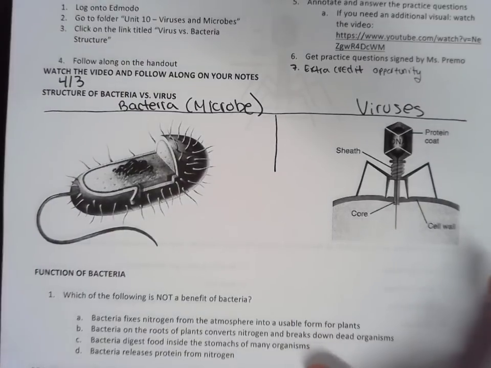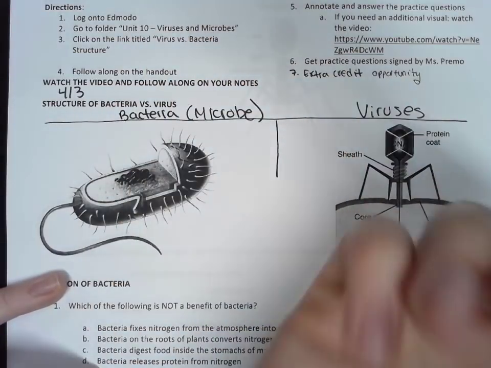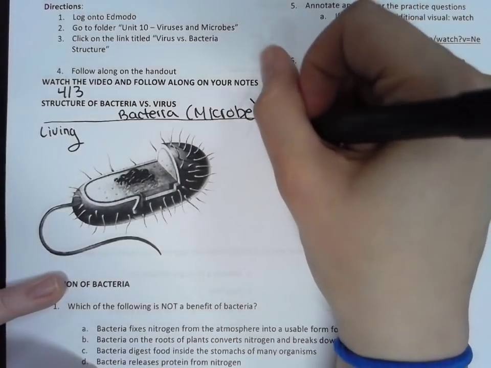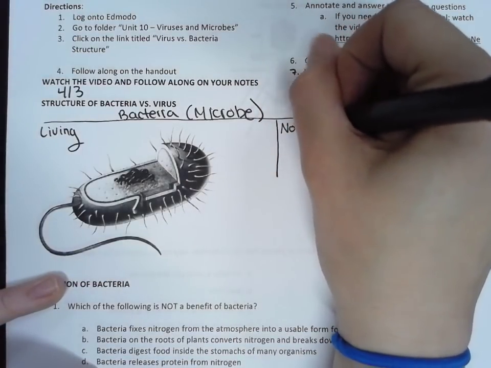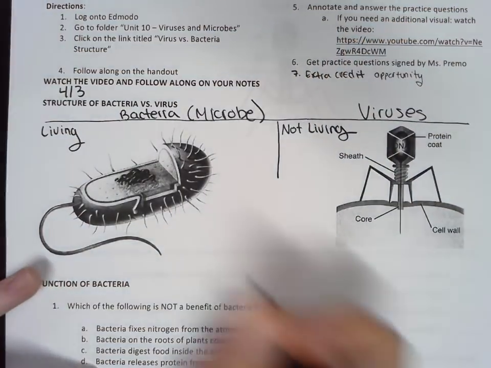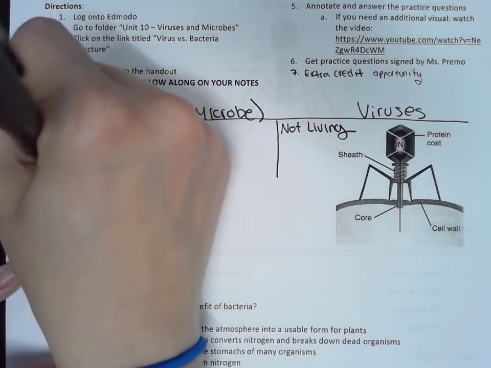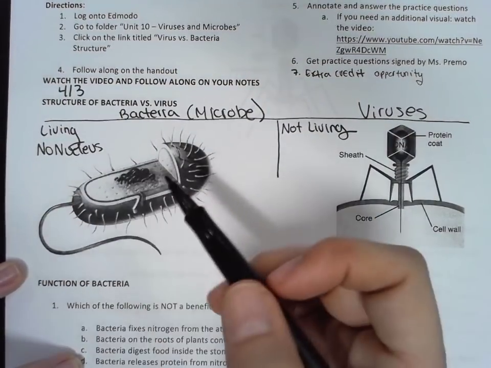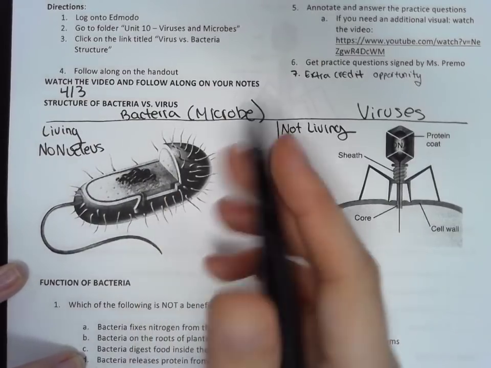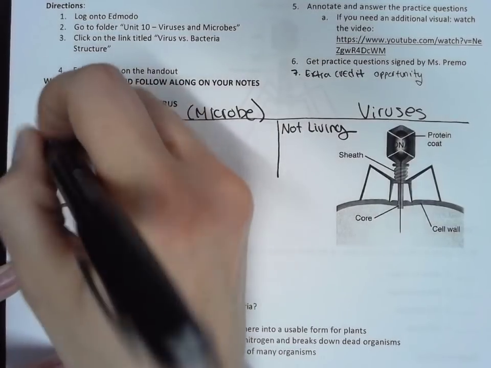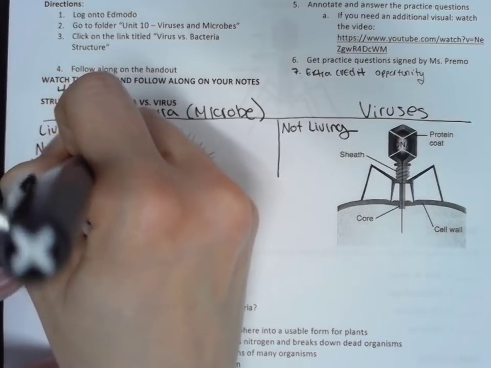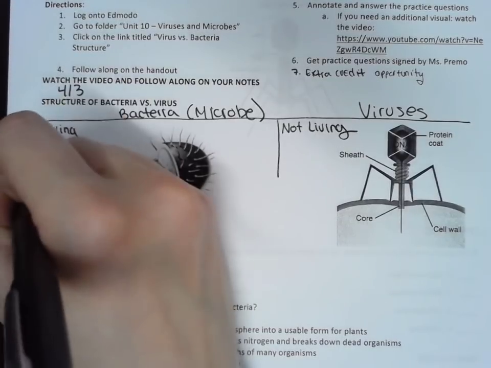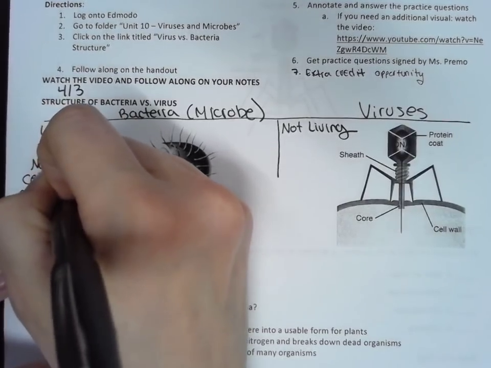So some really key differences to start off with. Bacteria is a type of cell, which means that it's living. Viruses, of course, are not living. They are not alive. We know that bacteria has no nucleus. So we can see here the DNA is just sort of everywhere. It's not closed in on anything. Bacteria have no membrane-bound organelles. They do have, in some cases, a cell wall, and they definitely have a cell membrane because all cells have that.